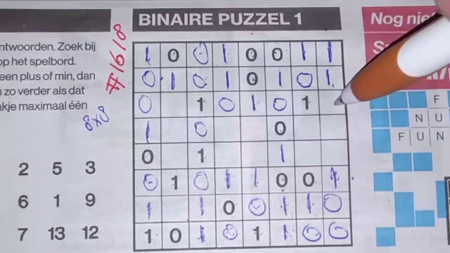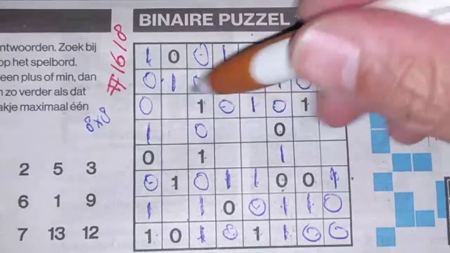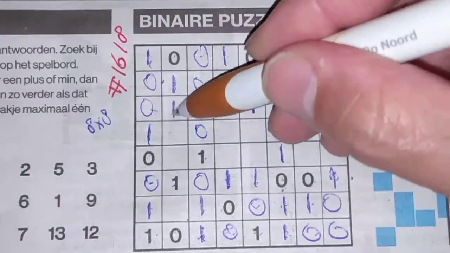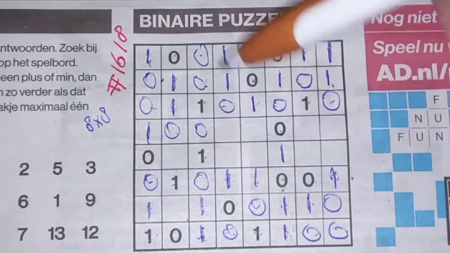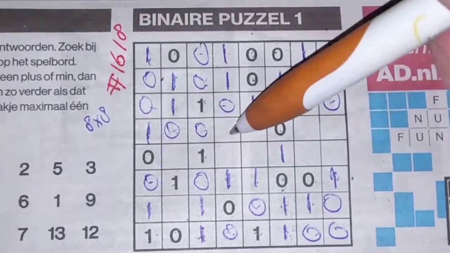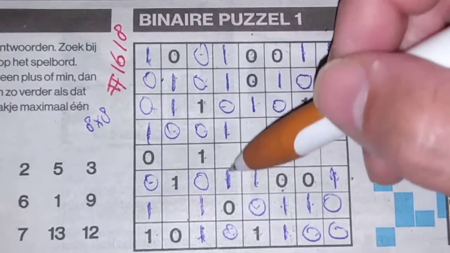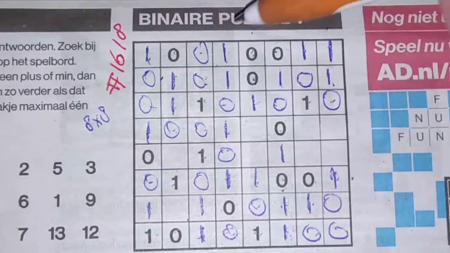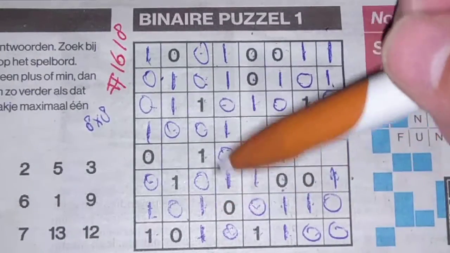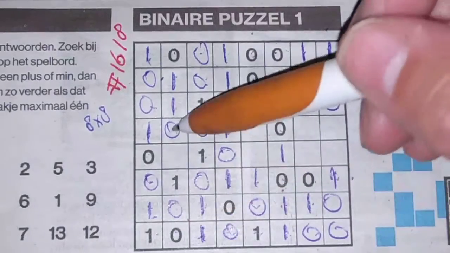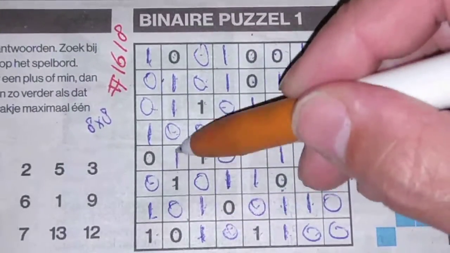Double 1 here an O, there an O. 4 O's, so the rest are 1s. Double 1 here an O, there an O. Double O here 1, there 1. Between 2 1s comes an O. 4 O's, so the rest are 1s.